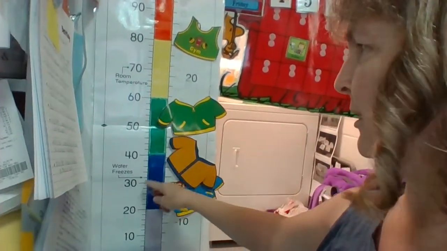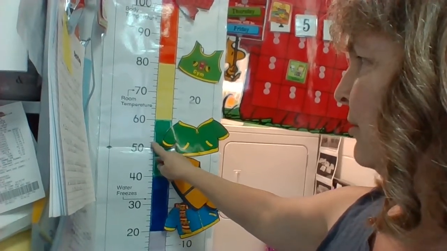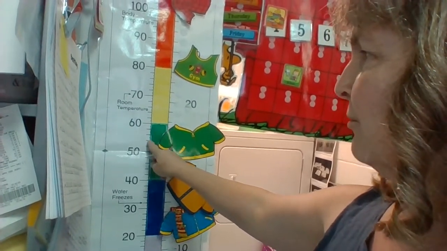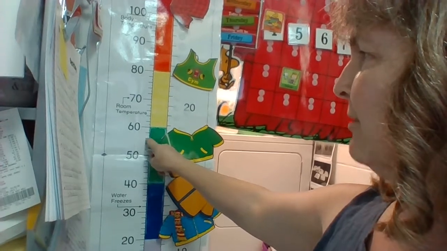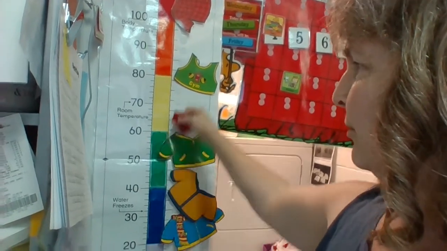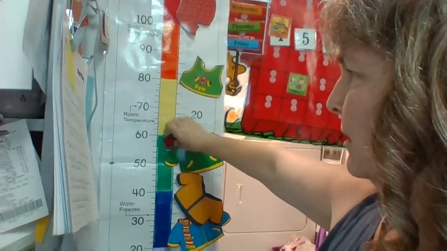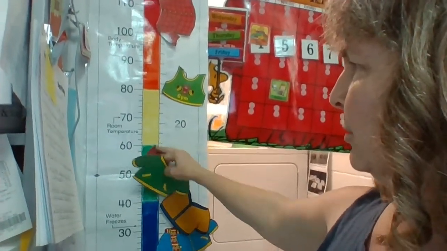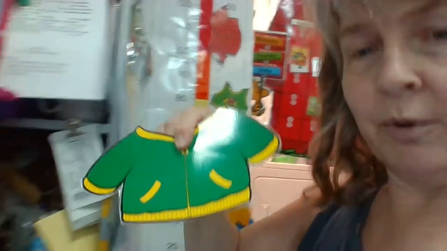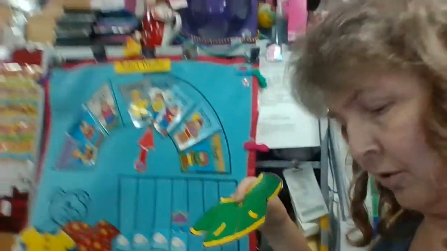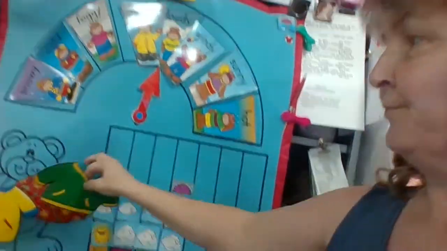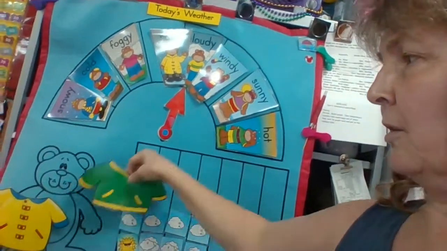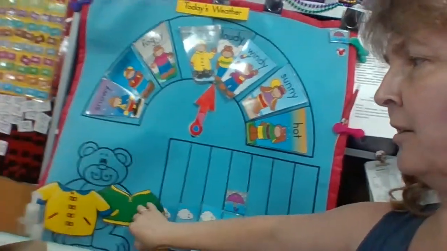Hang on to it. 51, 52, 53, 54, 55, 56, 57. All right, so we can see that it's still in the green. So we're going to have to wear our jacket today instead of the shirt that I already had picked out. So we're going to have a jacket on today.